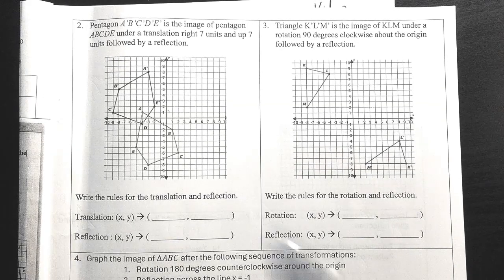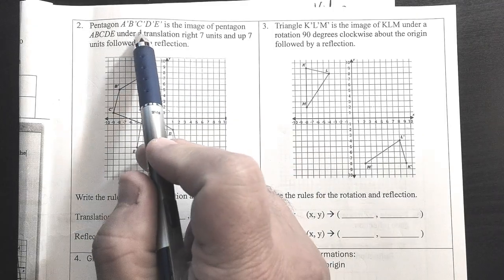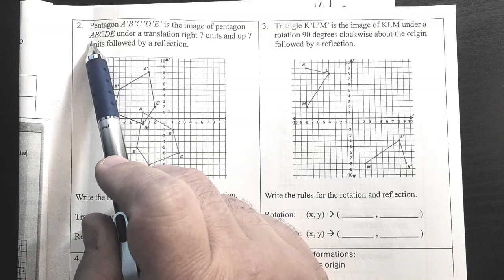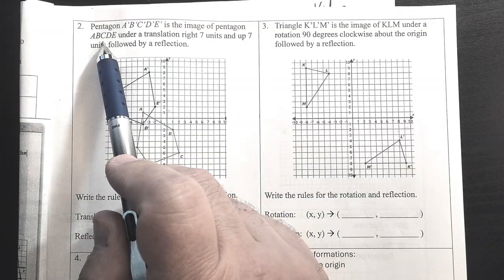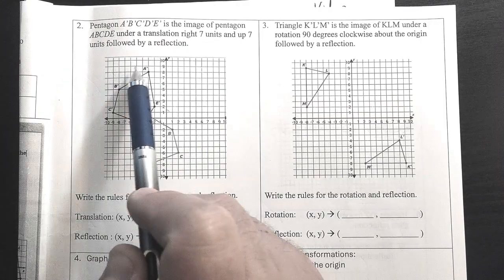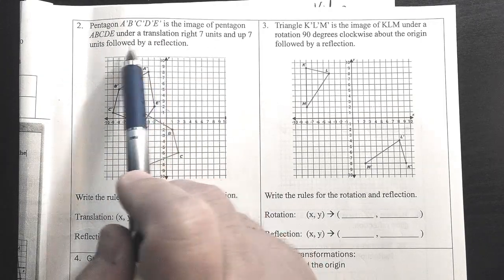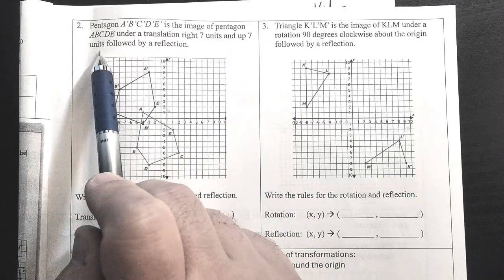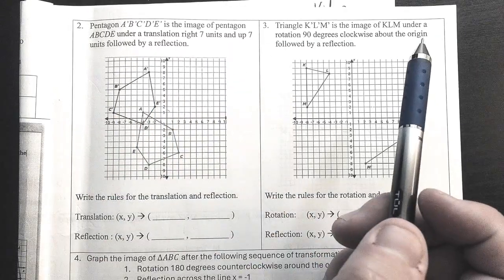Number 2, Pentagon A prime, B prime, C prime, D prime, E prime. We're not going to keep saying all the primes every time. So that's the image. The pre-image would be A, B, C, D, E. So they're wanting us to map it after a translation 7 right and 7 up, followed by a reflection.